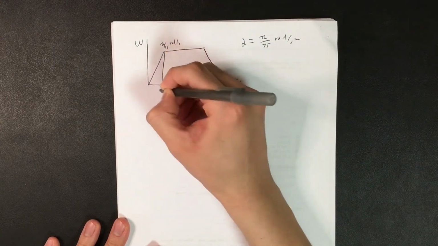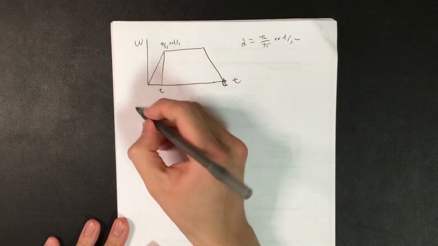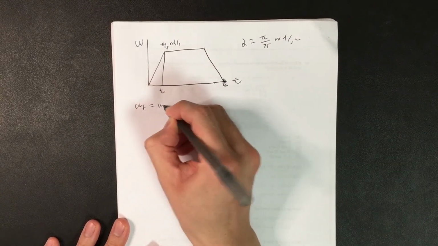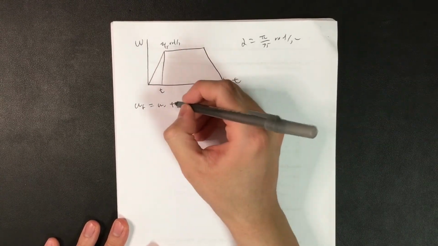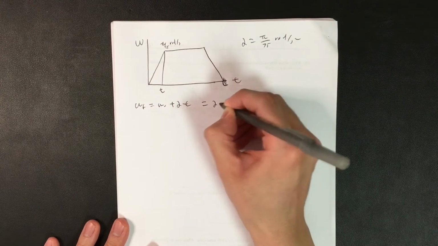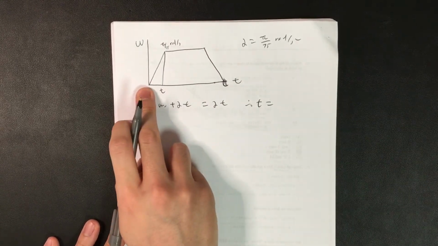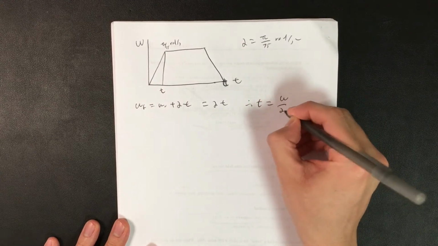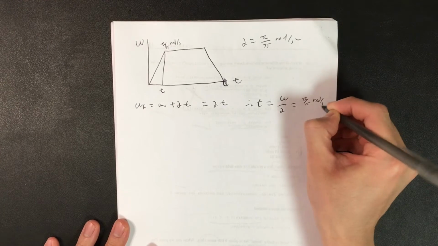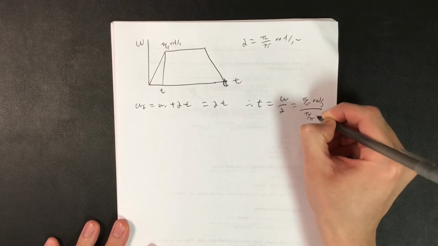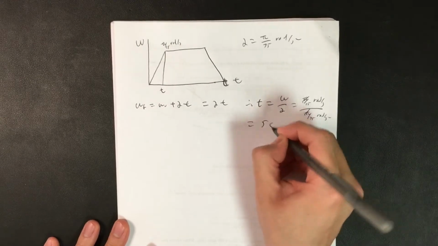So if I calculate this time here, since it is at constant acceleration, omega final equals omega initial plus alpha t. Since the initial angular speed is 0, this is simply alpha t. Therefore, the time it took for the object to accelerate equals omega over alpha, which is pi over 15 radians per second over pi over 75 radians per second squared, which becomes 5 seconds.